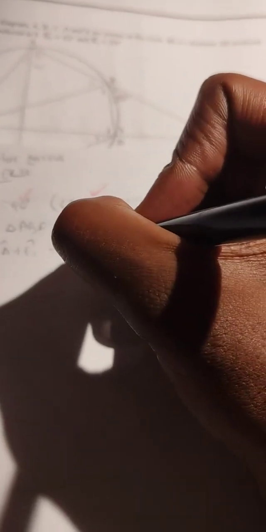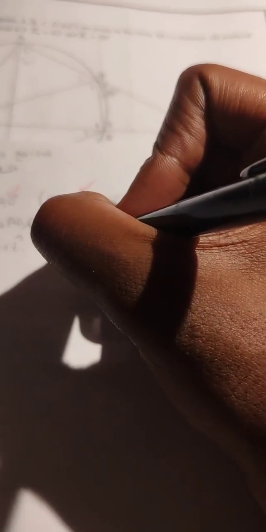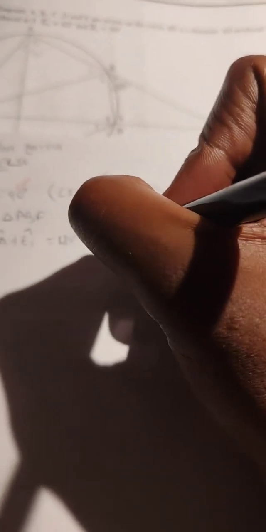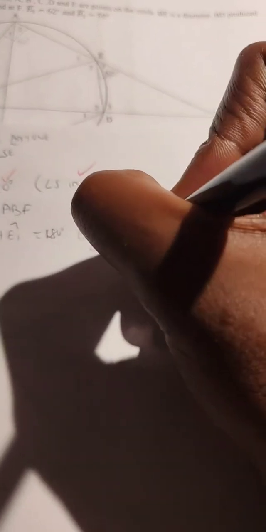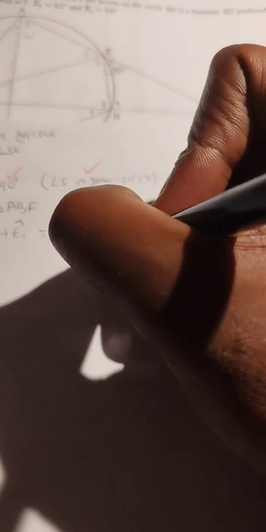Angle B1 plus angle A plus angle E1 equal to 180 degrees. What's the reason? Sum of angles in a triangle. Yes, we can say sum of angles in a triangle, or angle sum in a triangle, or interior angles of a triangle. Angle B1 is 50, A is 90, E1 we don't know, 180 degrees.